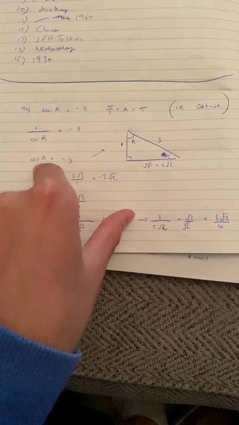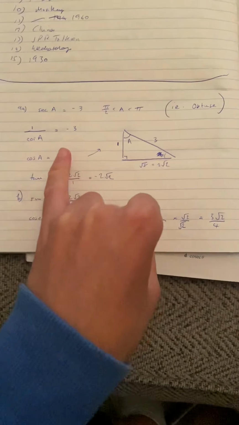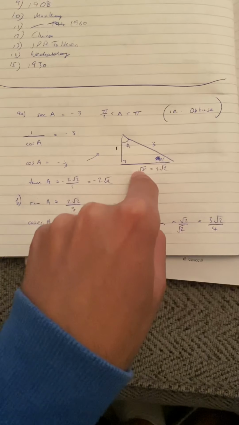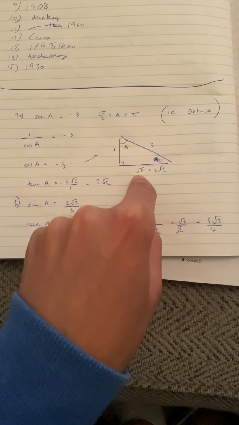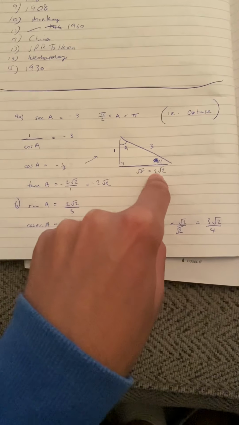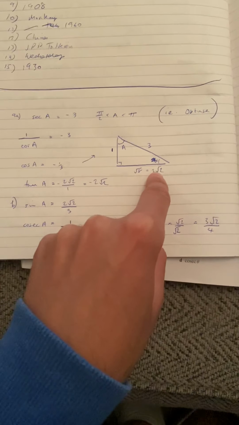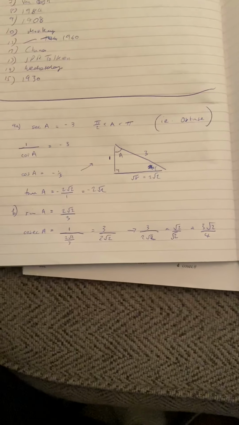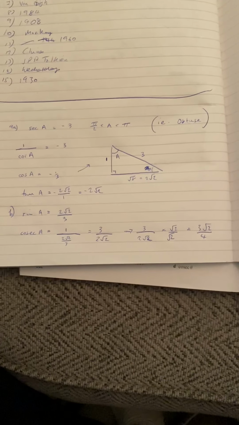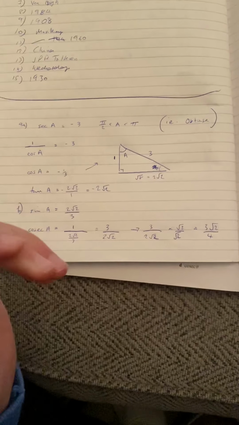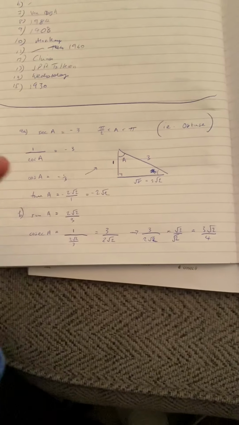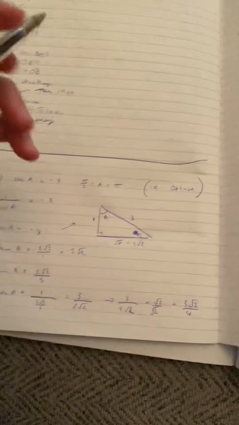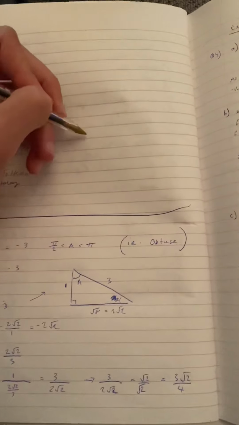Then, bearing in mind that cos a is the adjacent over hypotenuse side, I can draw out this triangle and find the opposite side to be 2√2. Now those will allow you to write down the correct ratios of sine and tan, and then we've got to think, are they going to be negative or positive? And it was this stuff about the graph.